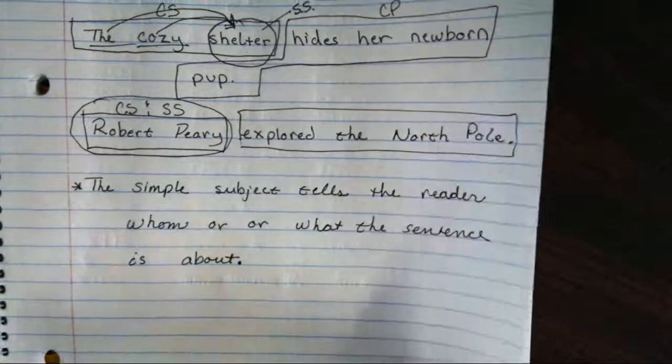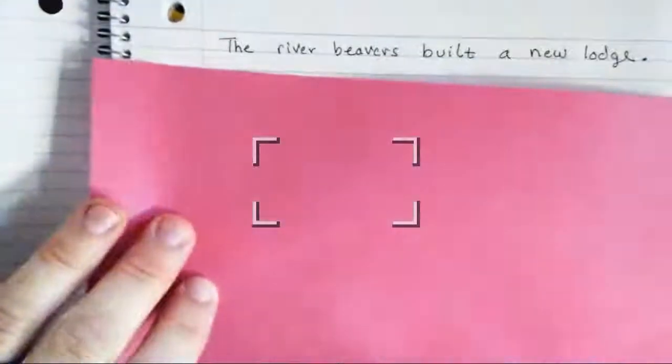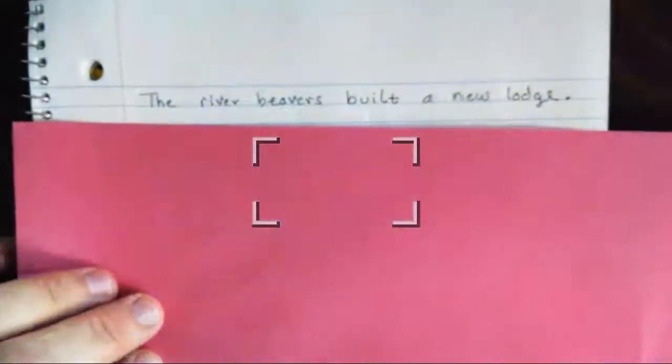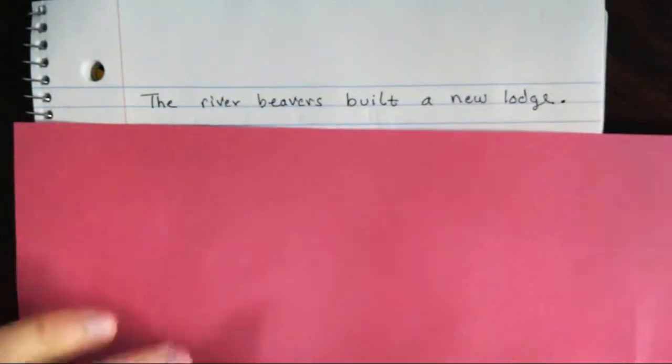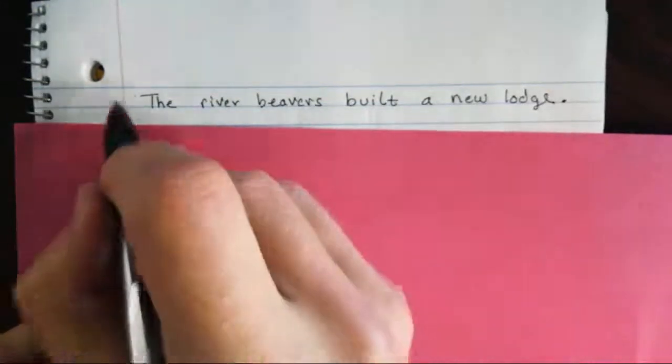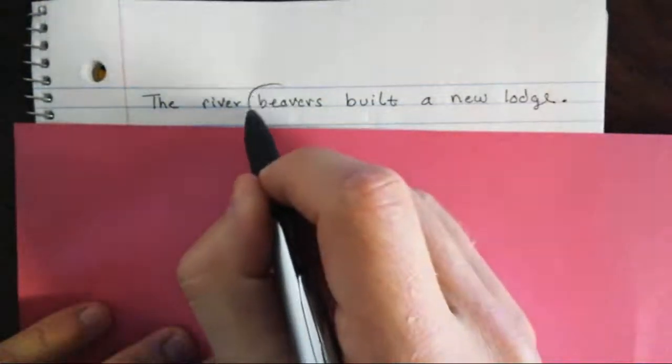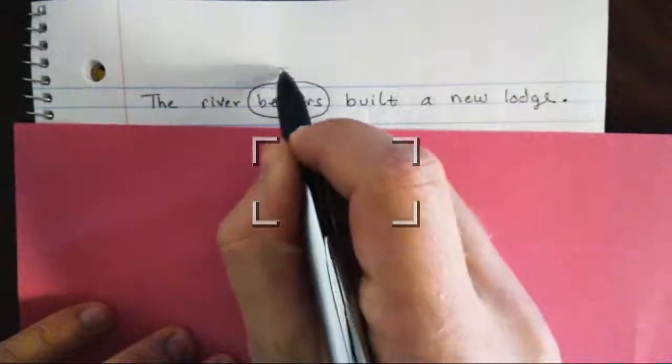Alright, let's go ahead and get started on your exercises. So on page 9 of your book, the example is this sentence. And you can see that the book tells us that beavers is the simple subject. Okay?